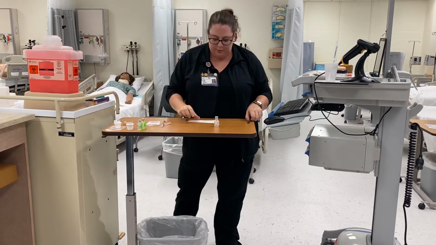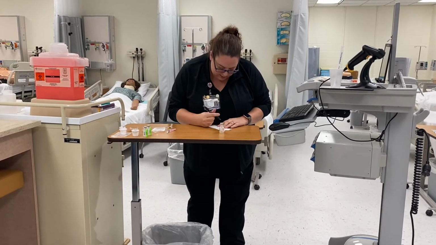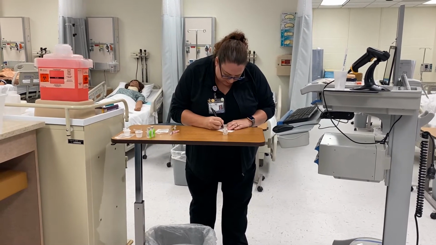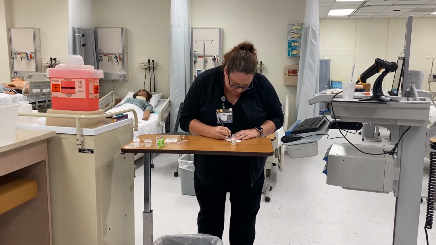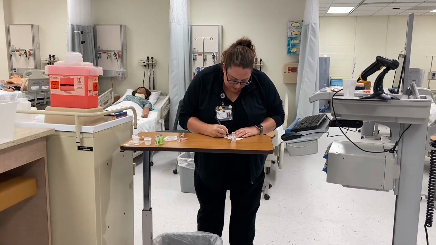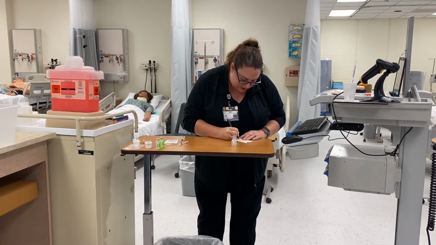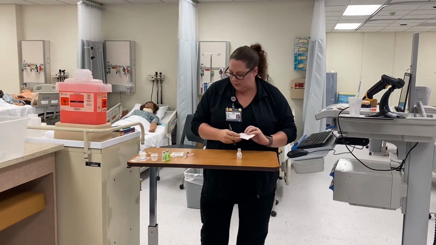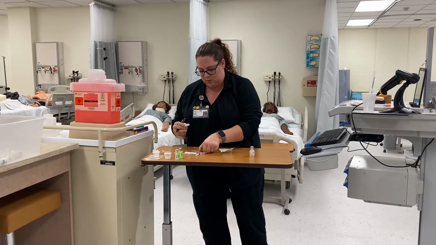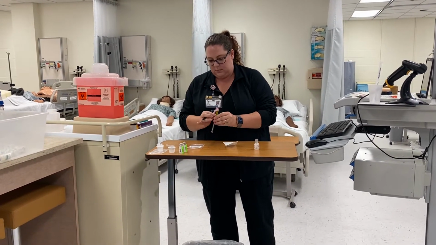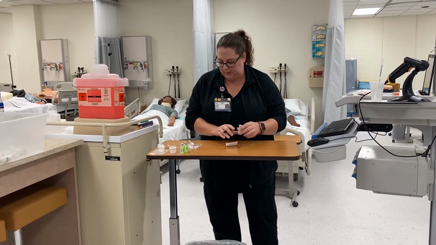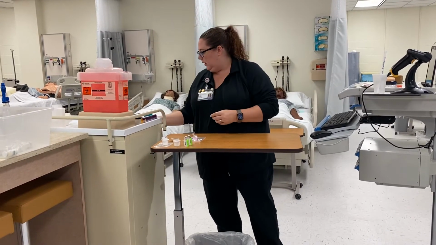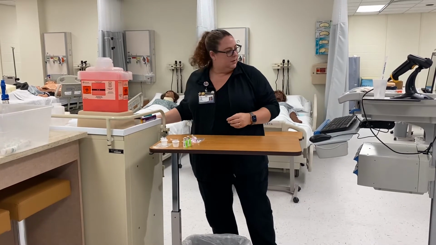I need to label my Rocephin. This is PR. His birthday is 7/15. This is ceftriaxone, 3 milliliters, which is 600 milligrams. I'm going to leave it right here with the barcode that belongs to it as well. Okay, so I can put this back.